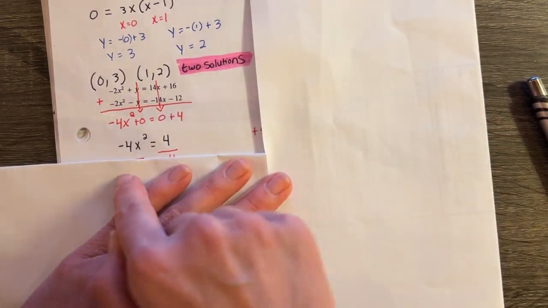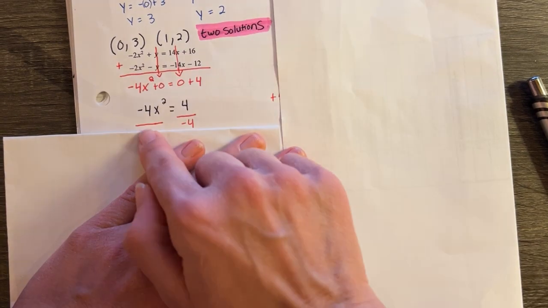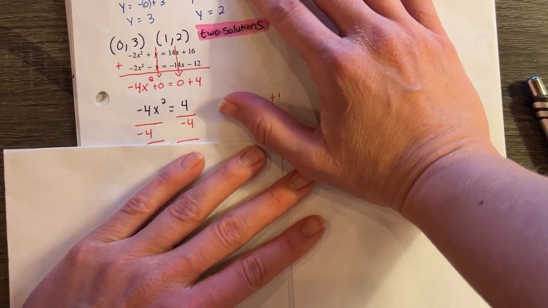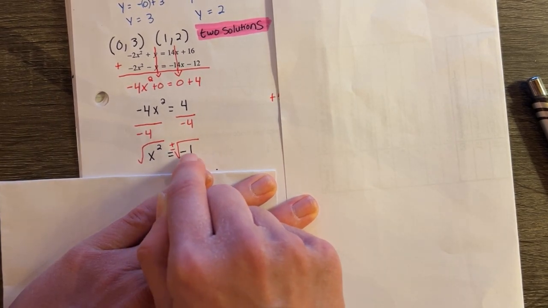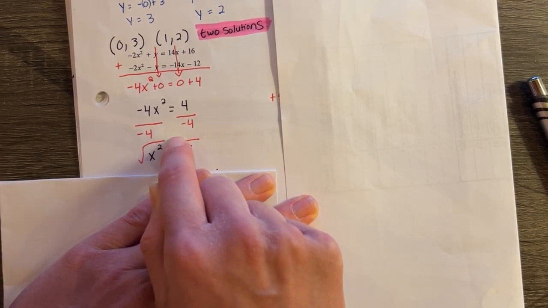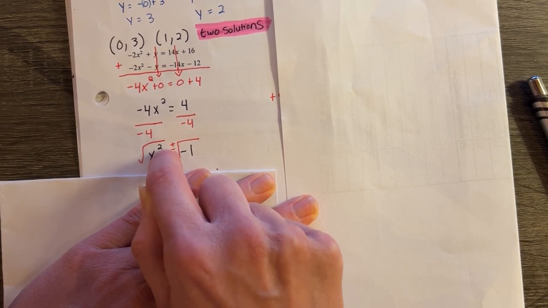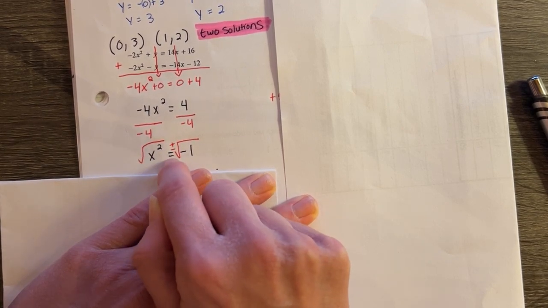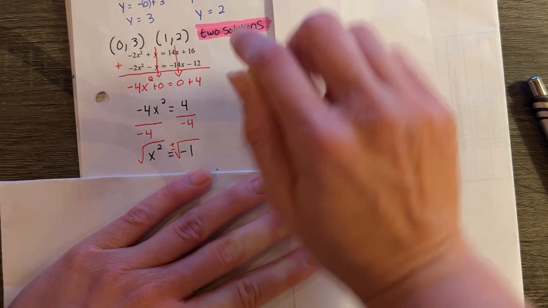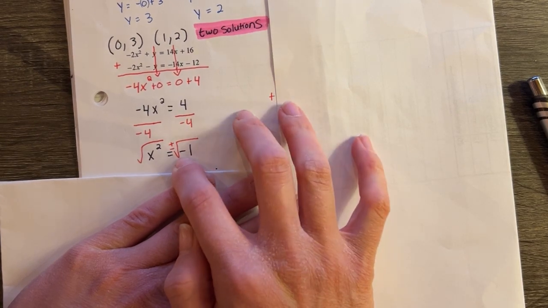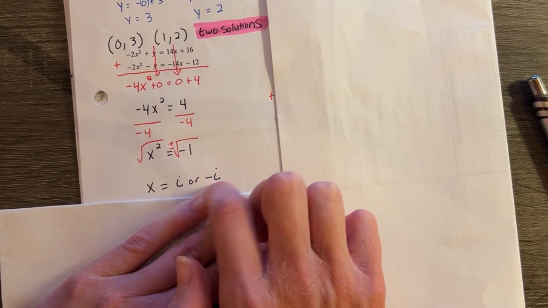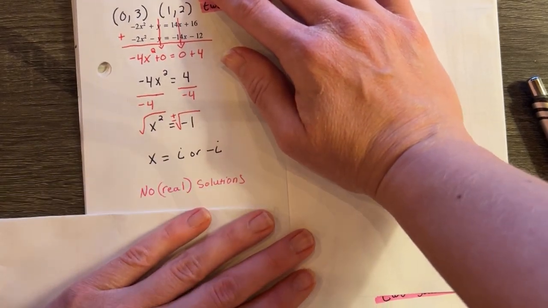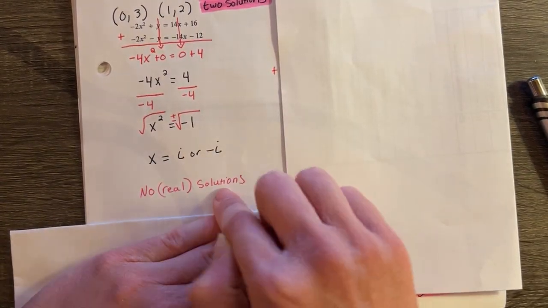So then I'm going to divide both sides by negative 4. That leaves me with x squared is equal to negative 1. Then I can take the square root so that these two cancel out with each other. And then that is equal to plus or minus the square root of negative 1. But negative 1 is, again, going to give me imaginary numbers. So my x is equal to i or negative i. So in this example, again, no real solutions.